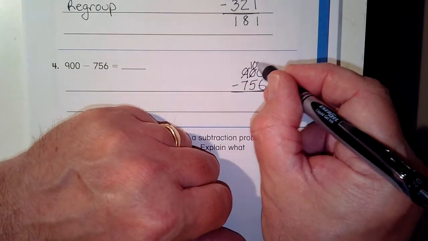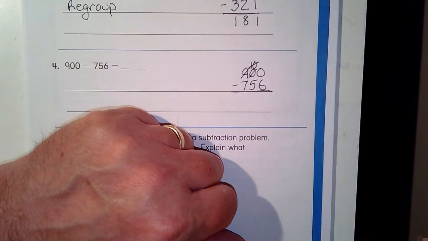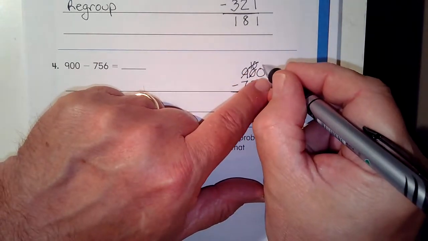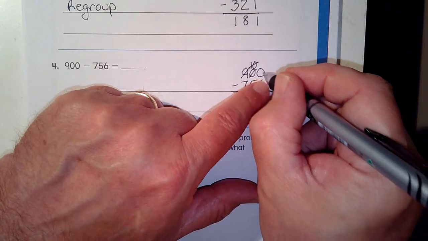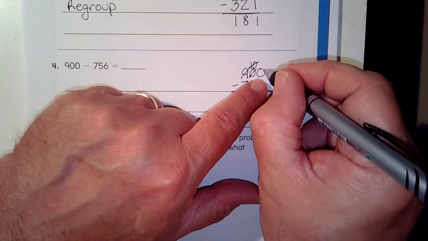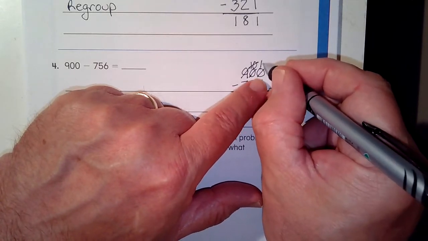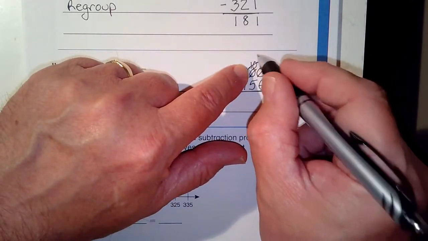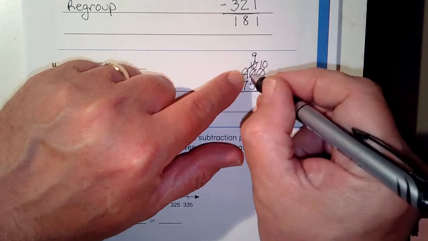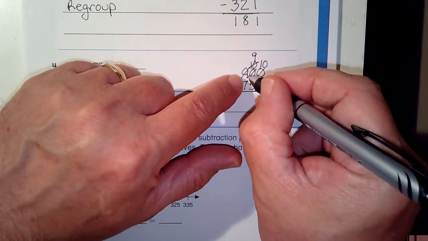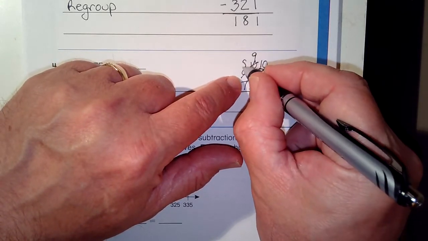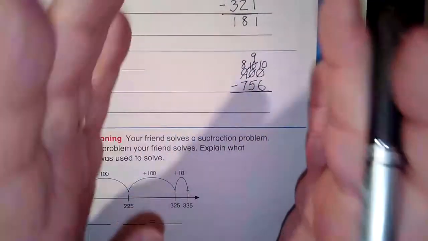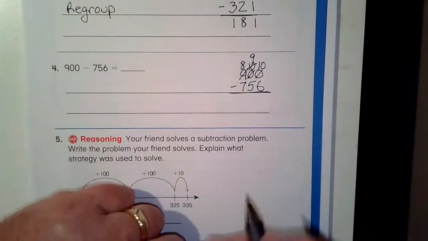So now I'm going to take away one of those 10s and regroup it to add to my 0 here. And now I don't have 0, I have 10. Now let's go back. I took one of these 10s away. Now I have 9. I took one of these 900s away. I have 8. All right, make sure that we have everything set.